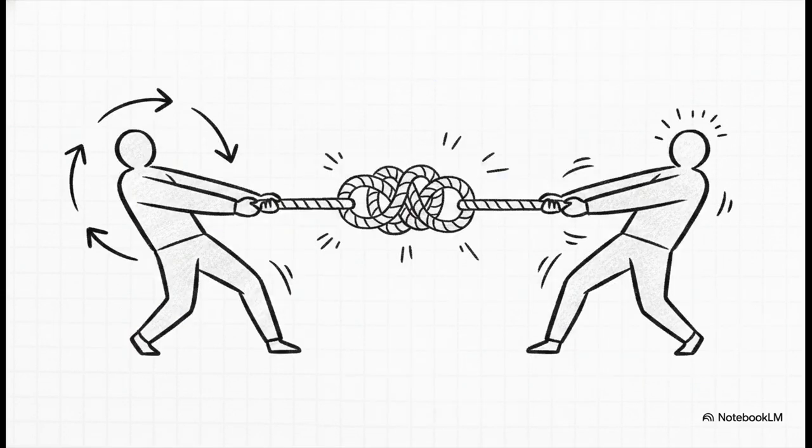So why do we get so stuck? Well, the source material we're unpacking today highlights that interpersonal conflict happens when two people have differing needs that simply cannot be satisfied at the exact same time. The sheer frustration of operating from a single, narrow perspective makes that conflict infinitely worse. It traps us in this endless cycle of just reacting to the other person rather than actually understanding the dynamic.